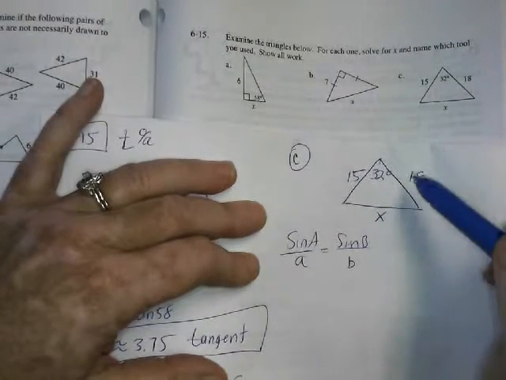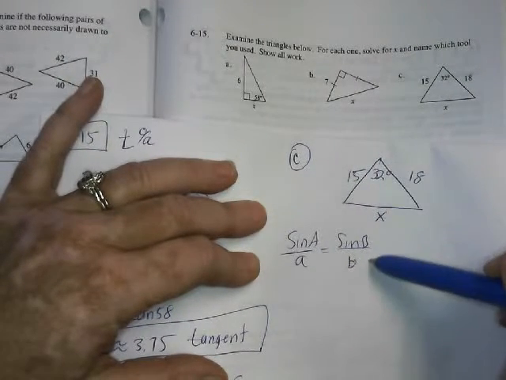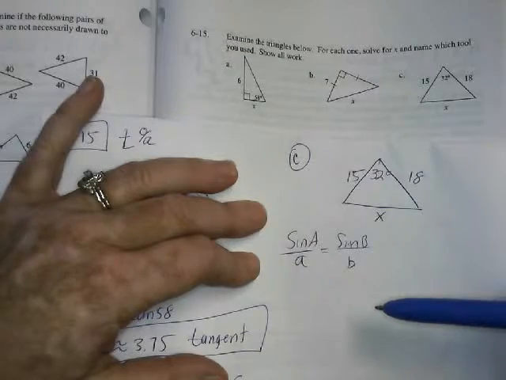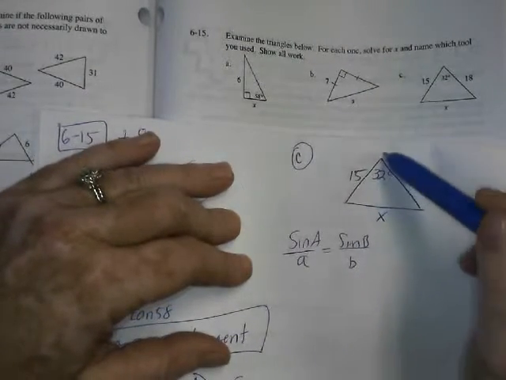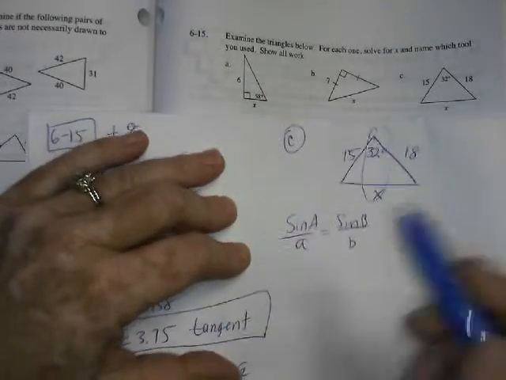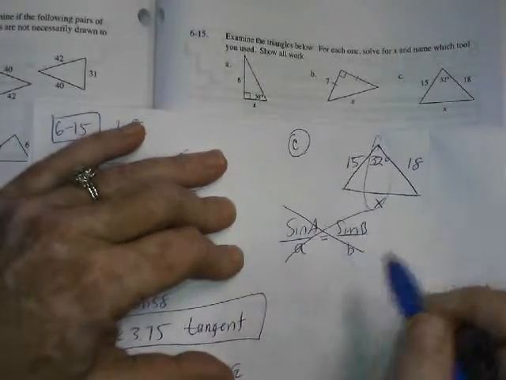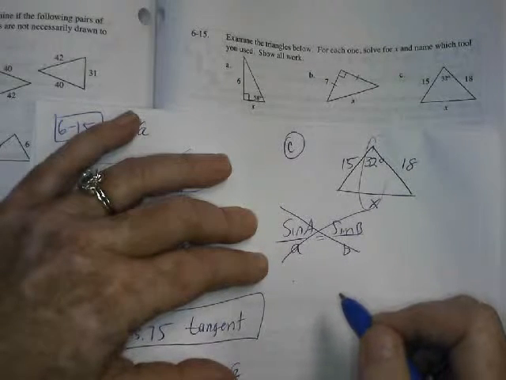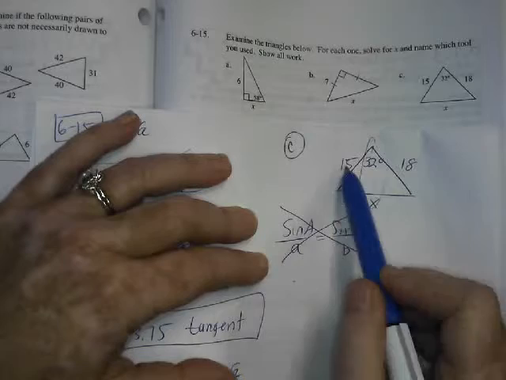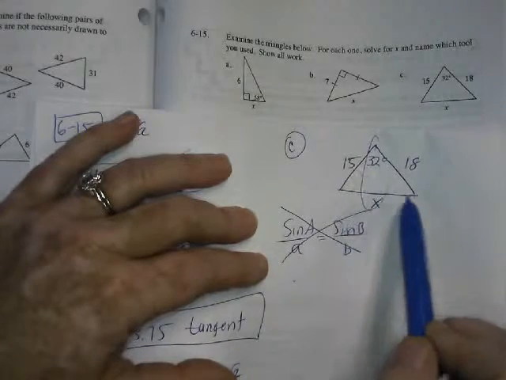So, do I have any pairs? I can't use law of sines. I don't have any pairs. So you use cosine. Yeah, I have to use law of cosines. You can't use law of sines because you don't know that angle or that angle.